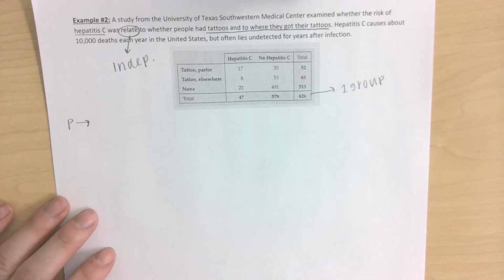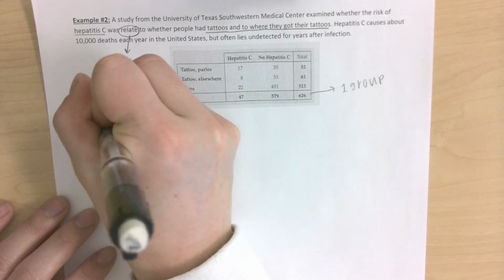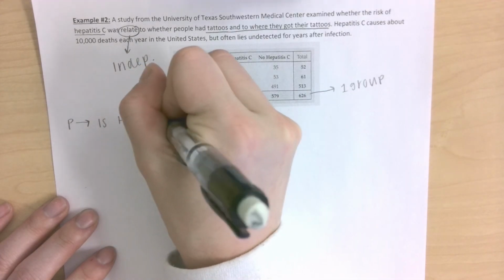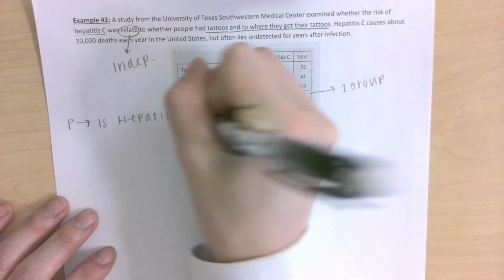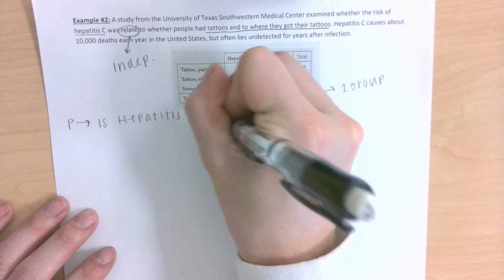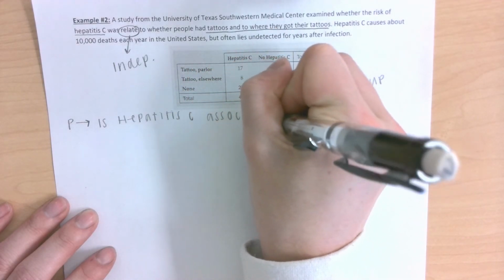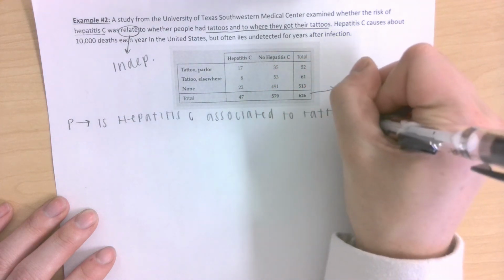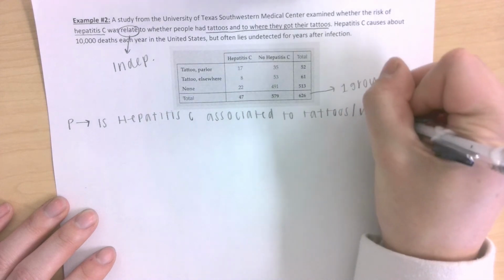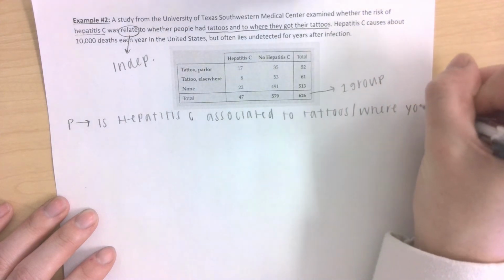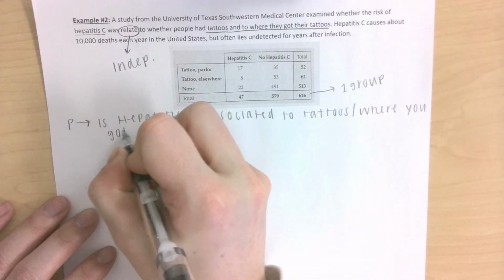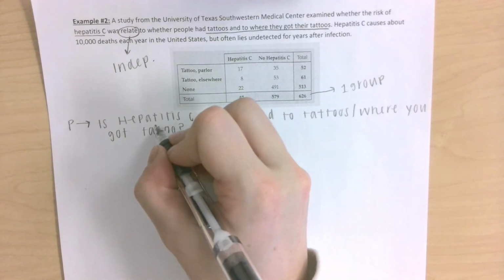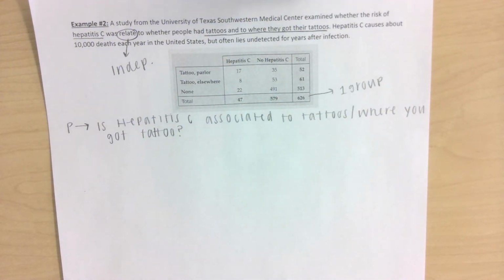So for that question, I am going to say, is hepatitis C associated, or you could say related, to tattoos, or I'm just going to say where you got a tattoo.